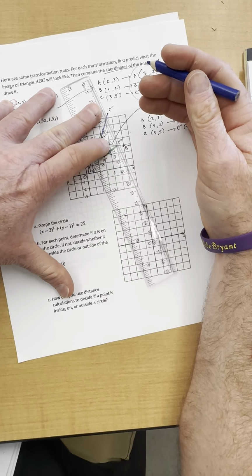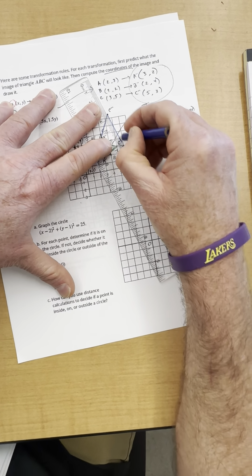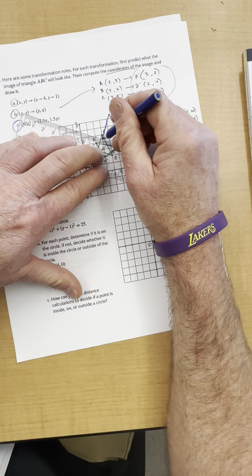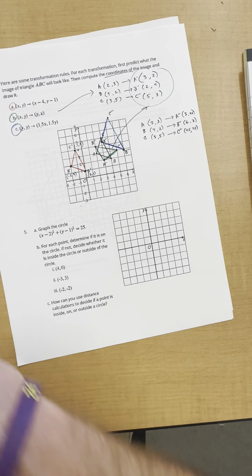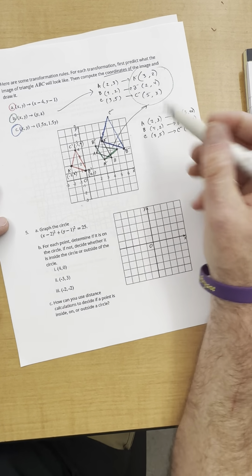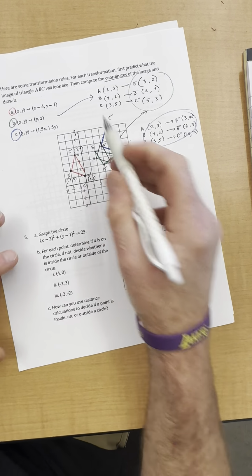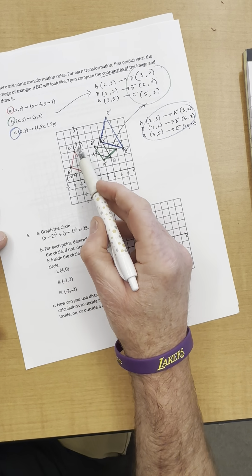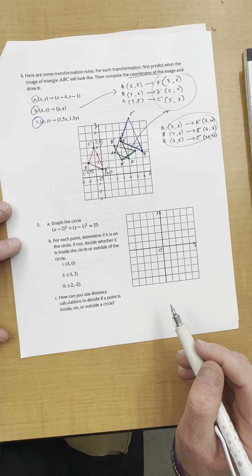There's A triple prime, C triple prime, and B triple prime. So there's the graph and the coordinates. I wrote them in for the red one. Challenging problem, no big deal.